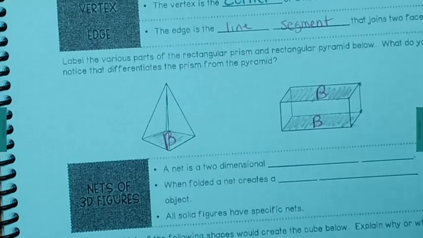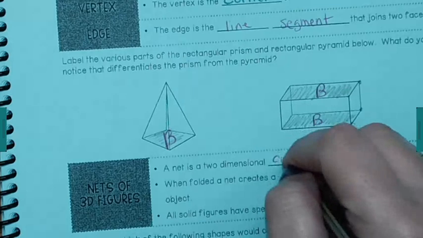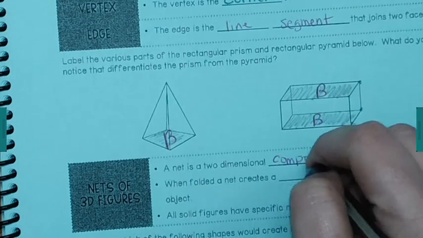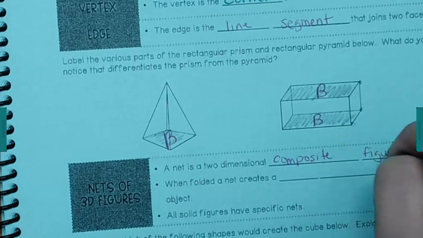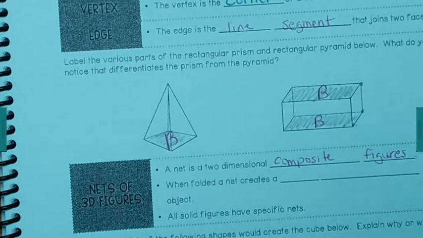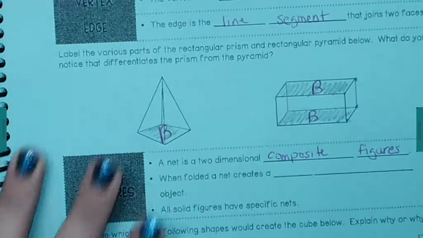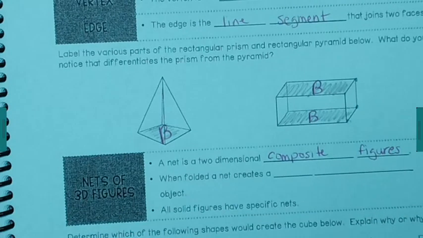Okay? All right, a net is just a 2-dimensional composite figure. I told you, you already know how to do this. We've been doing composite figures, so you already know how to do it. In 7th grade, surface area means no circles or trapezoids. So you just practice doing area of triangle and rectangle. Rectangle, triangle. Triangle, rectangle. It's super easy.